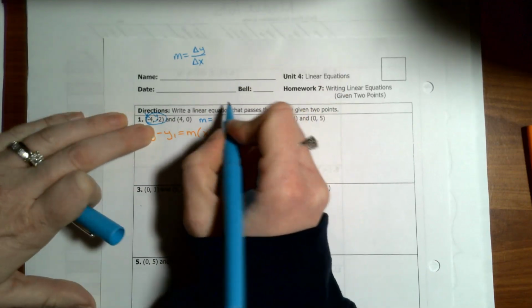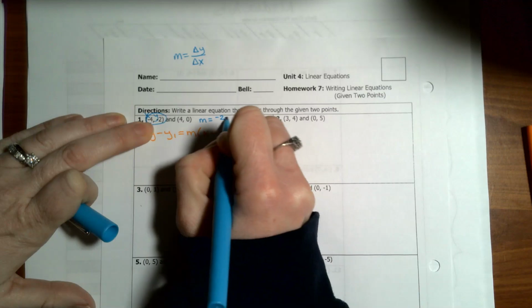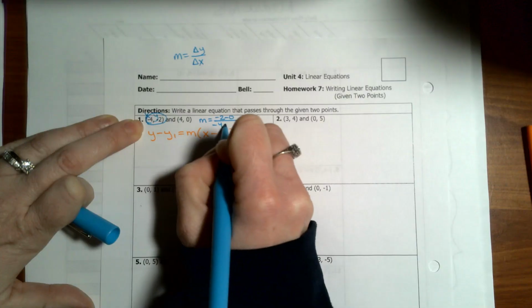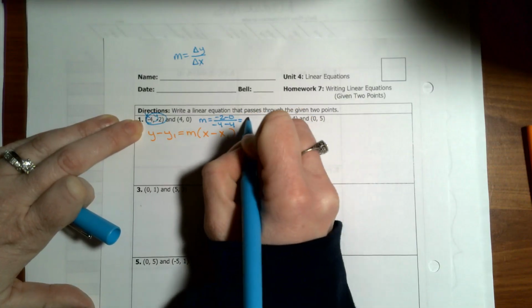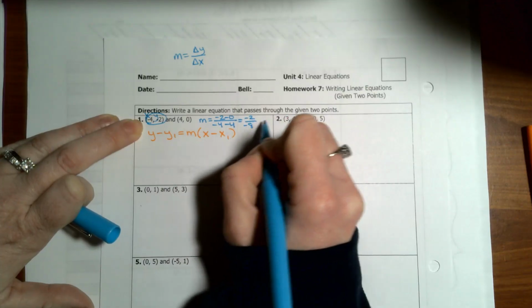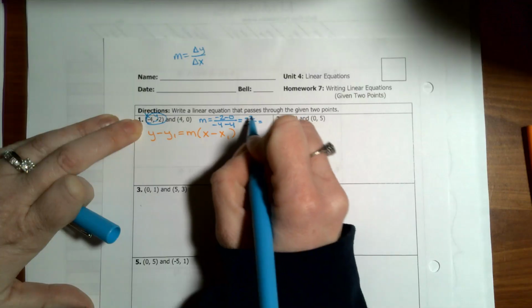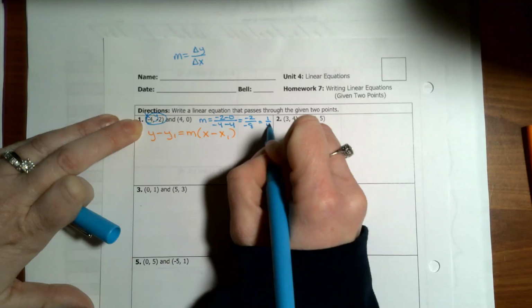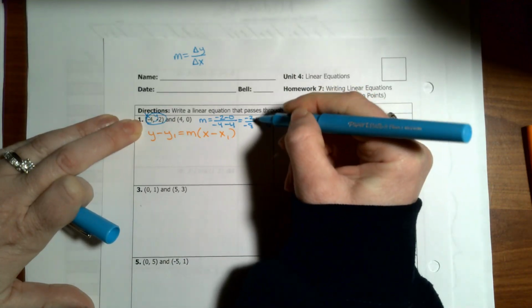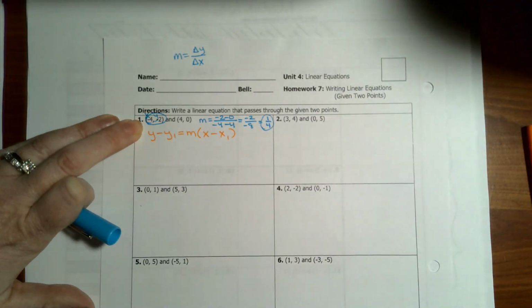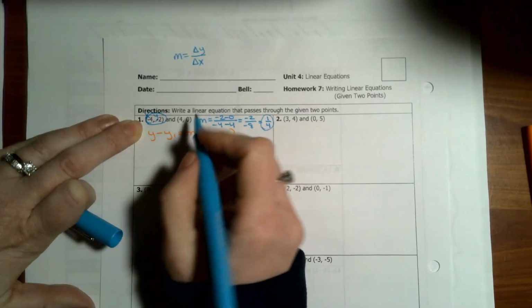So we're going to do negative 2 minus 0. And then we're going to do negative 4 minus 4. Negative 2 minus 0 is negative 2. Negative 4 minus 4 is negative 8. And that reduces: negative divided by a negative is a positive, and 2 over 8 is 1 over 4. Remember, you can always put this in your calculator also to double check yourself to make sure you're on the right track. So now we know that our slope is 1/4.